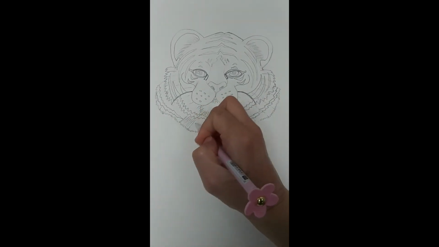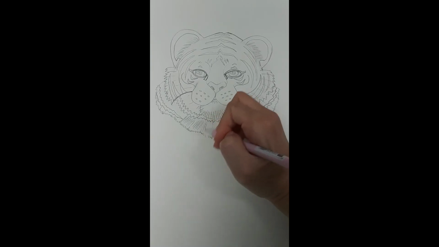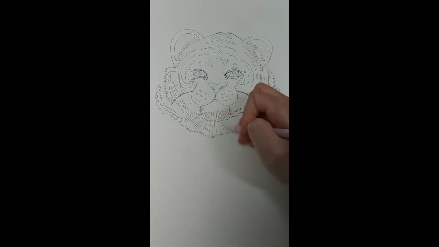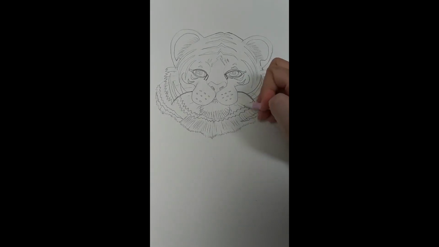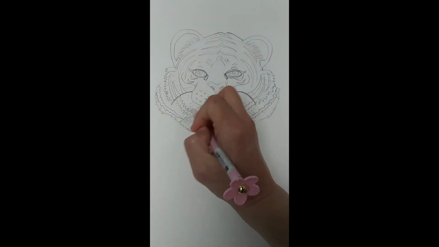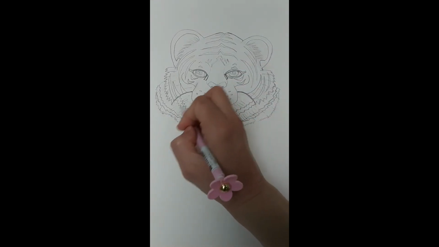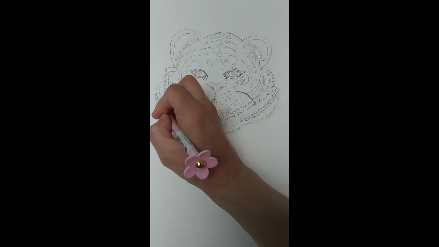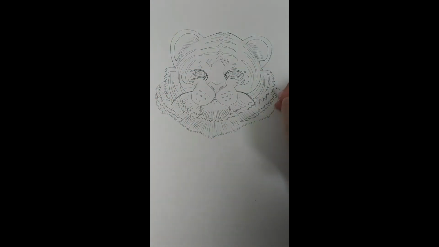And look what I'm doing. I'm just going to add a couple little lines in between each one. And look, I'm going over top of where my stripes are going to be too. And you don't have to go over each one of them if you don't want to. That's up to you. Remember, they're going to be colored in black. There we go.